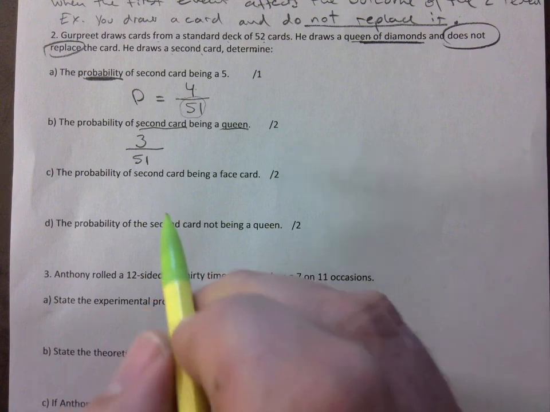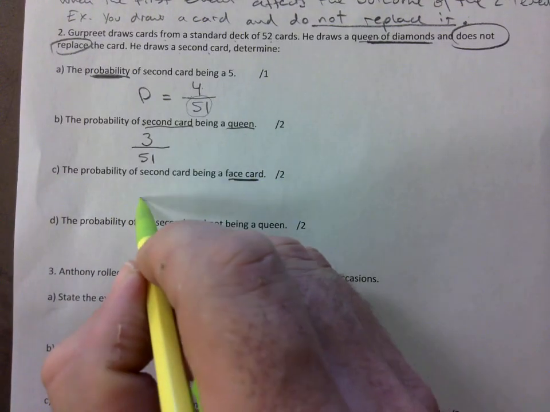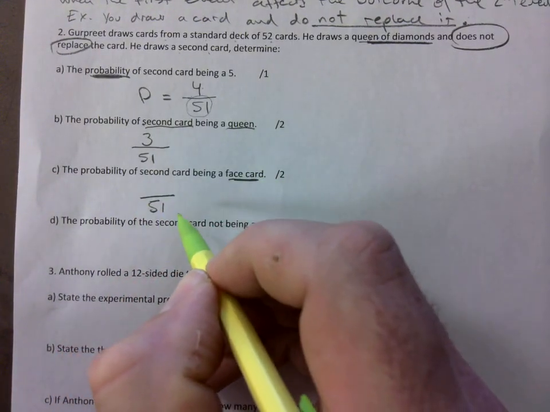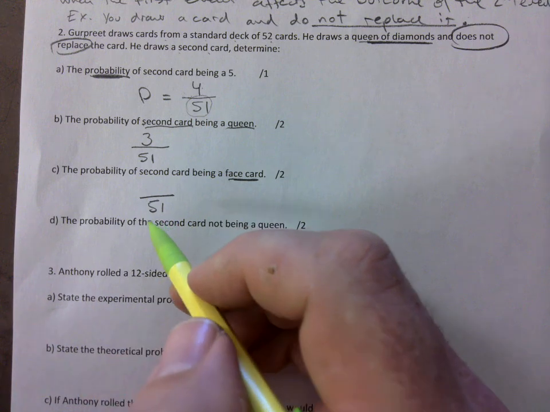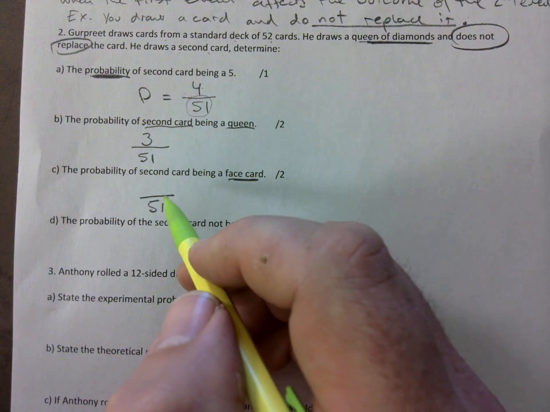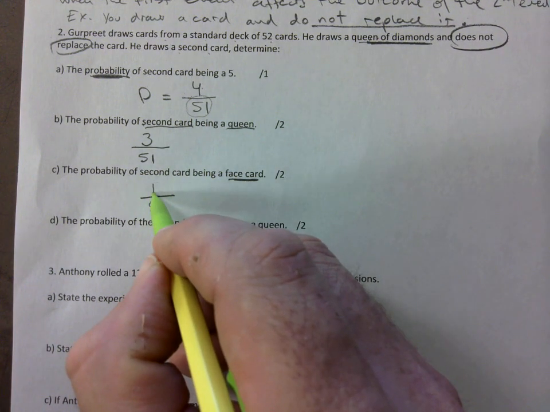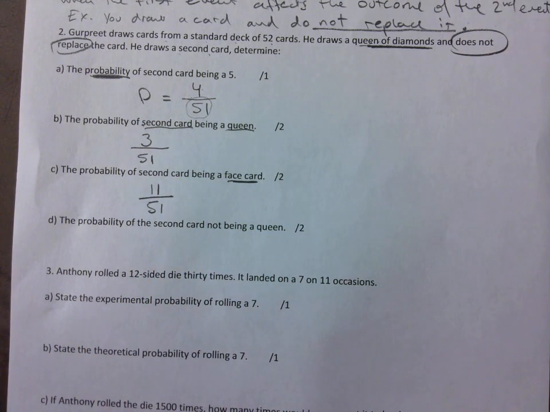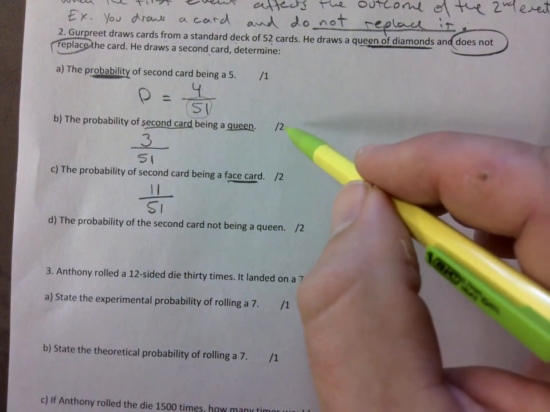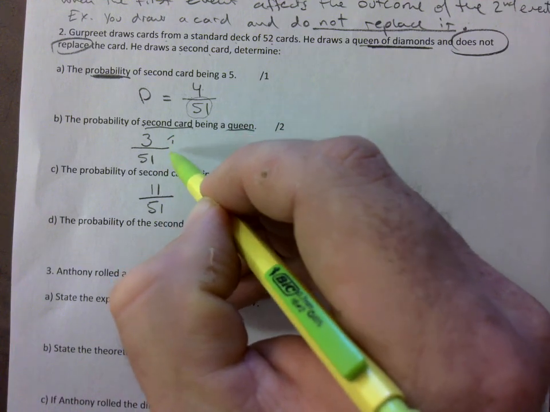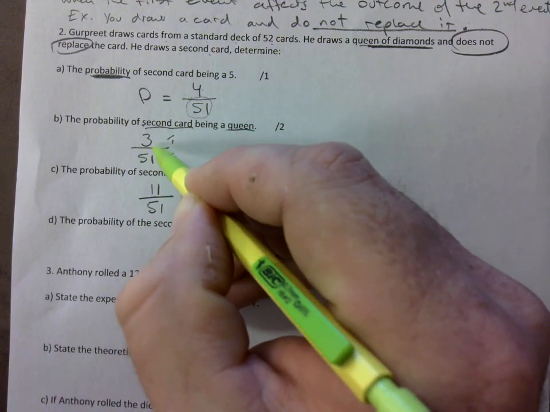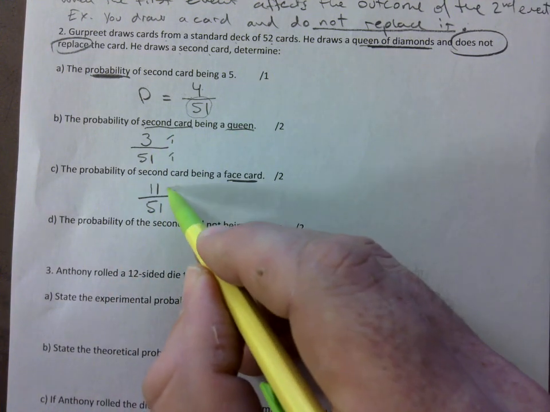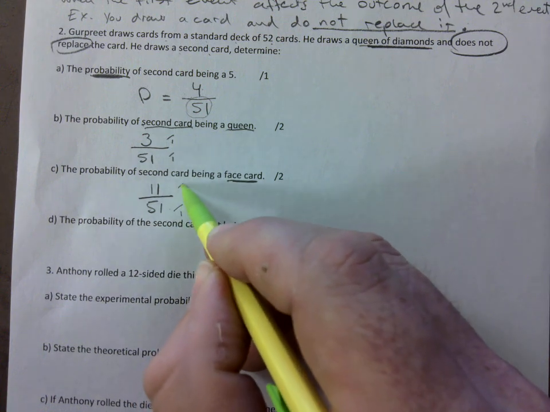The probability of the second card being a face card. You're down to 51 again. And by the way, the Queen of Diamonds is a face card. So you're down to 11. Sorry, almost wanted to say 12. 11. So can we go back to B? You get 1 for each. 1 for each correct answer. Same for this one because both are affected. 1 for each.